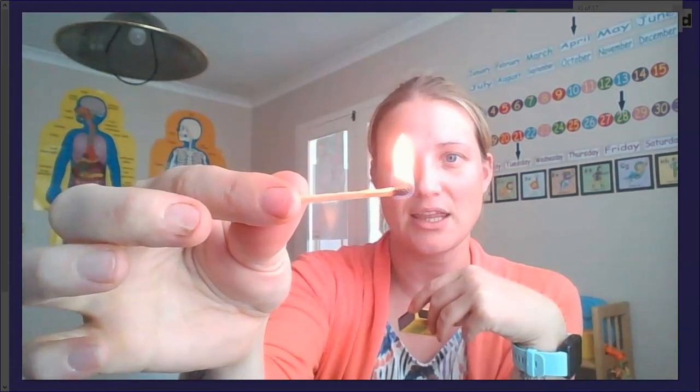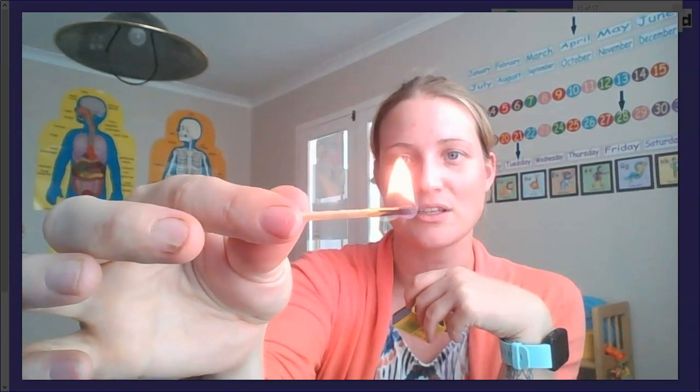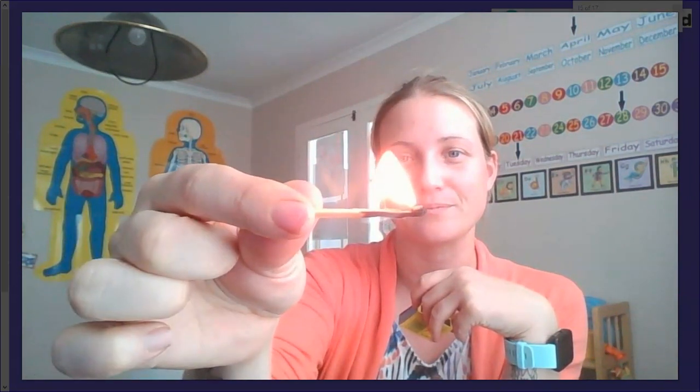And you should see it there on your screen, and I want you to observe what occurs. Okay, you can see. Don't worry, I will blow it out before it burns my finger. There we go. I have some smoke now coming off, and the match has changed colour. Okay, so that was the first one. If you'd like to pause again, you can do so to write down your observations.